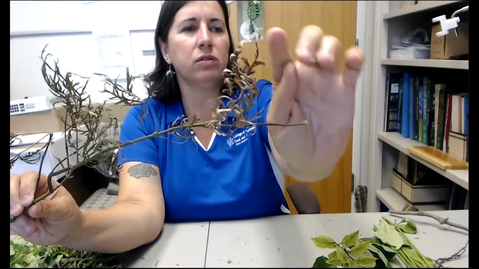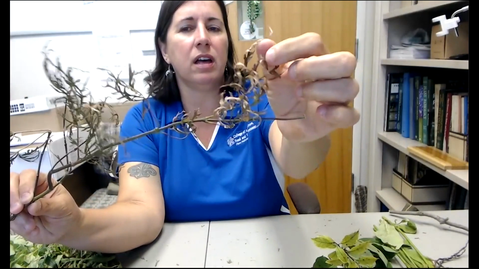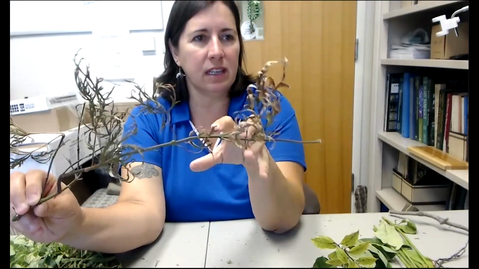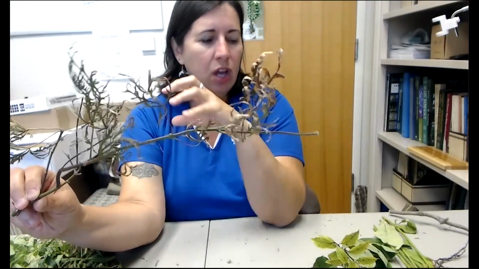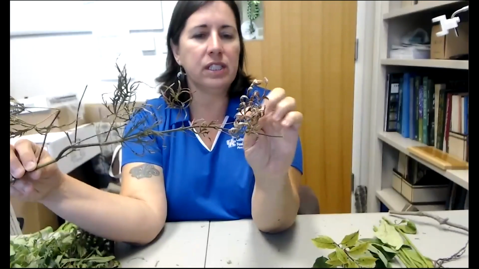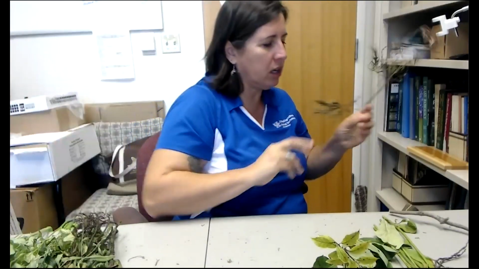So we've got some marginal leaf scorch, but just think about the shape of these leaves and how a marginal leaf scorch looks one way on a very wide hosta leaf and another way on this very narrow maple leaf. We're not going to go into any details on it, but think about that. Any other questions? Any questions on abiotics or environmental symptoms?